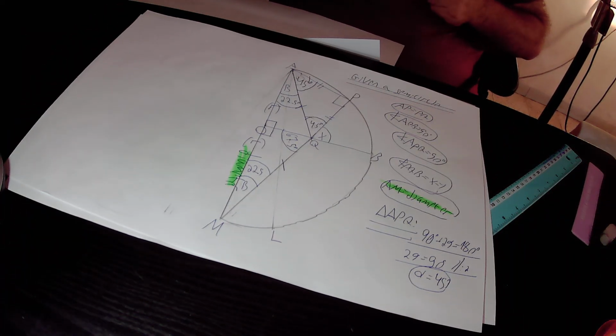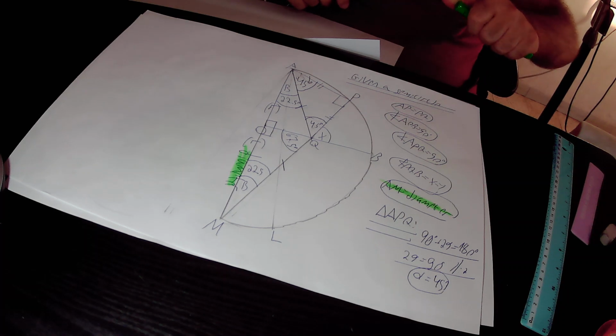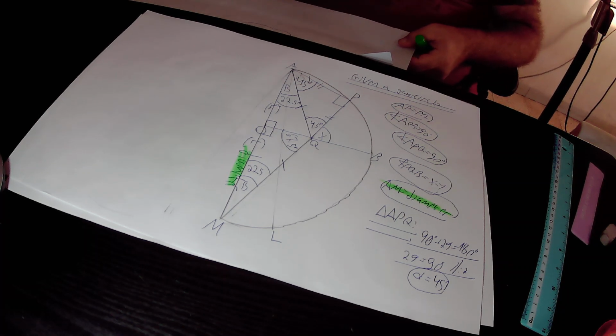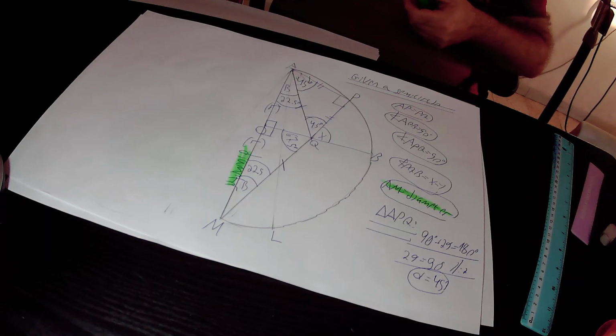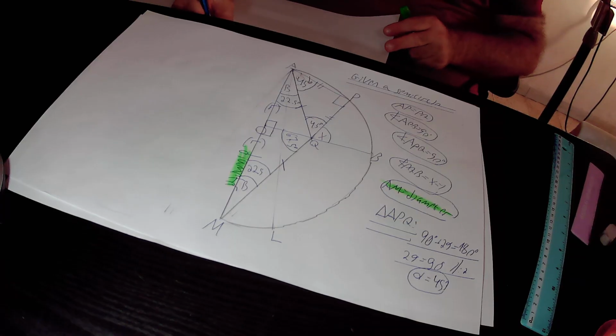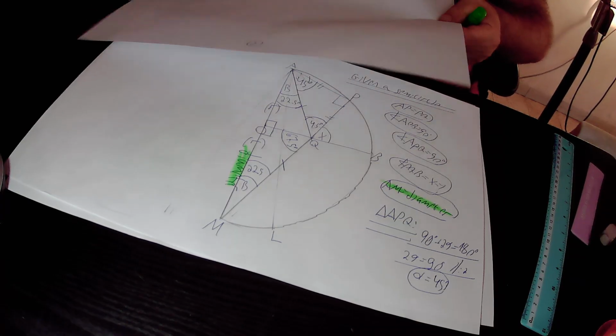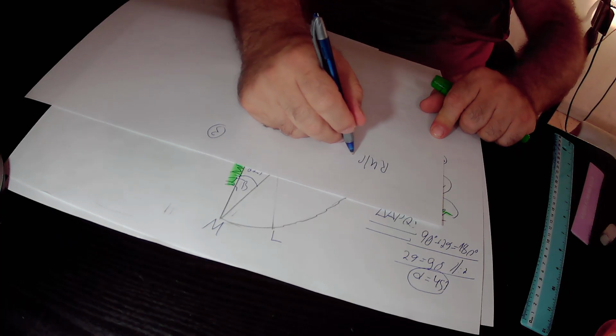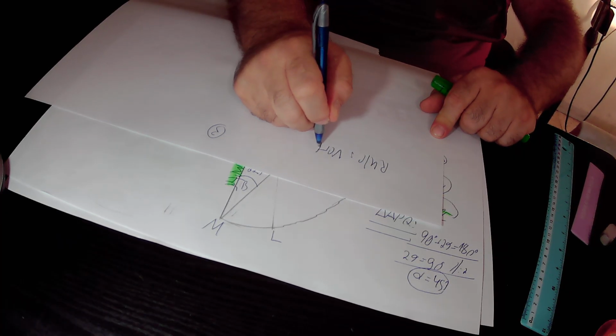We have the rule that says vertex angles are equal to each other.